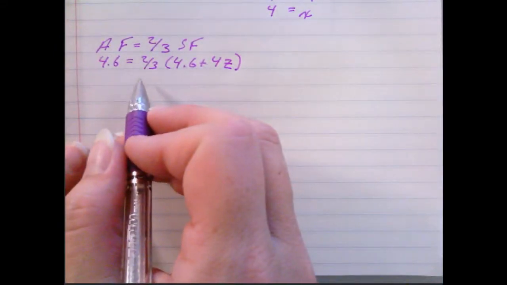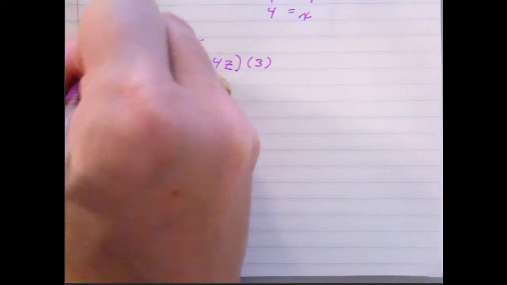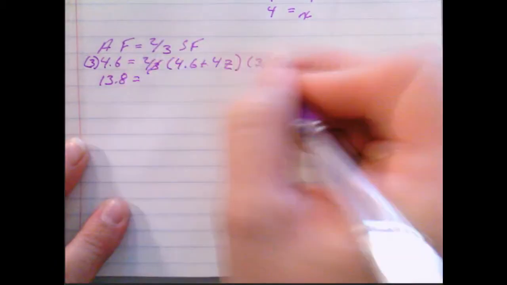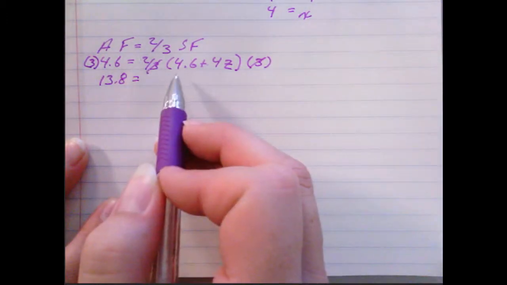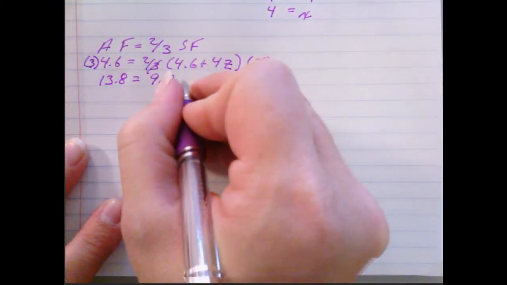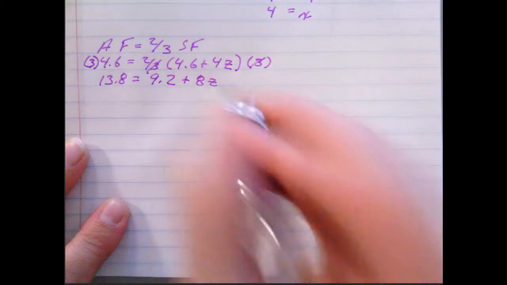Here, again, we're going to multiply both sides by 3. So our 4.6 times 3 is 13.8 equals, these 3's cross out. So we take 2 times 4.6, which is 9.2, plus 2 times 4 is 8, z.